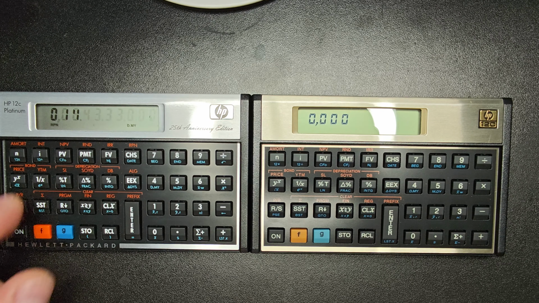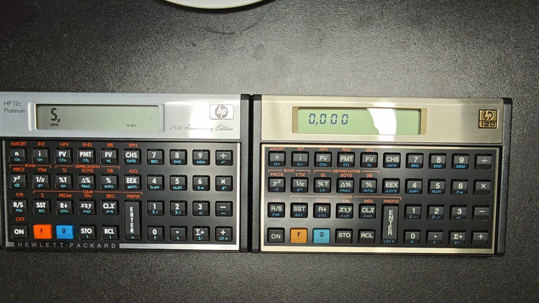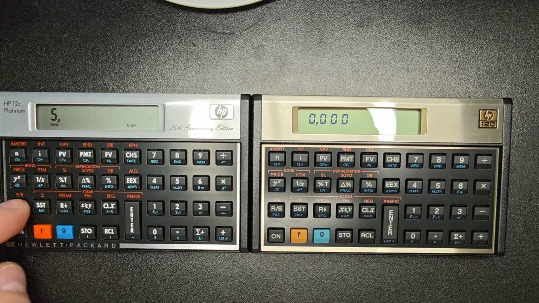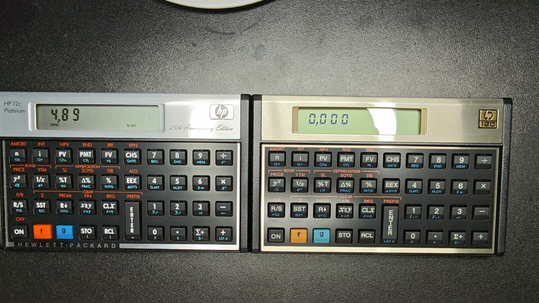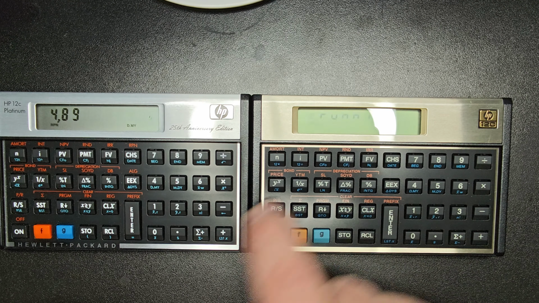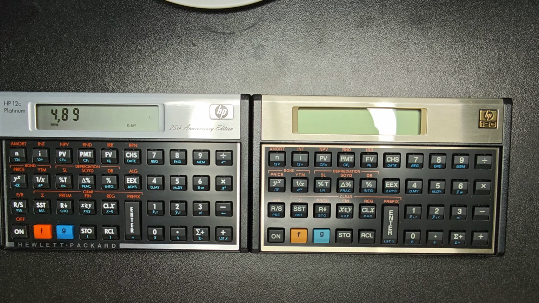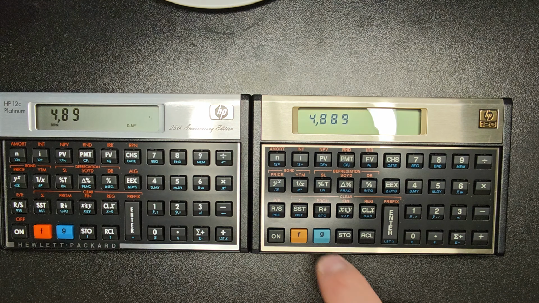So let's have a look at how it runs. If I have a 5% interest, which I want to convert into effective interest for my interest calculation, it's actually 4.89. And if I do the same thing here, it's also the same result. That's not a problem. We have the same result, but the screen is flashing. Why is the screen flashing?